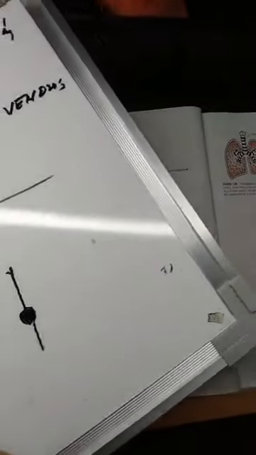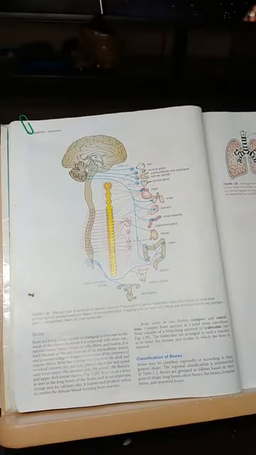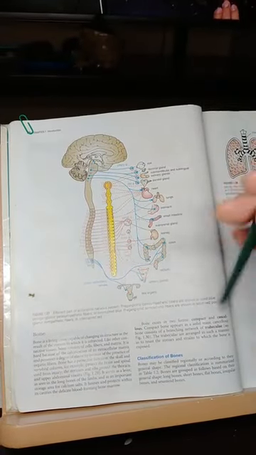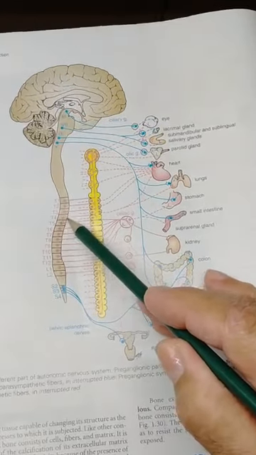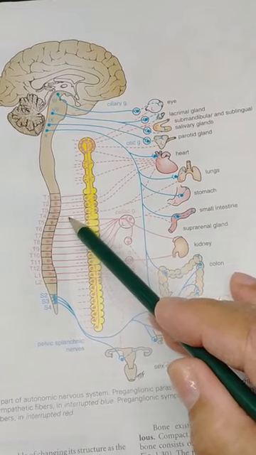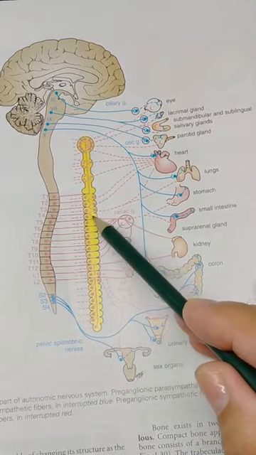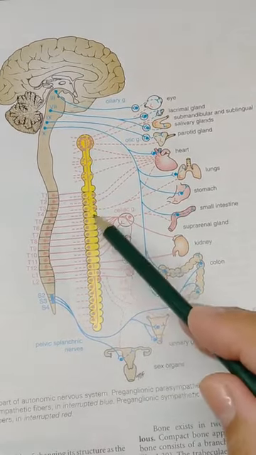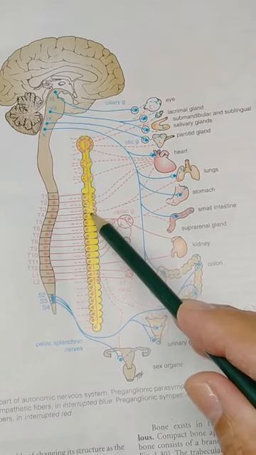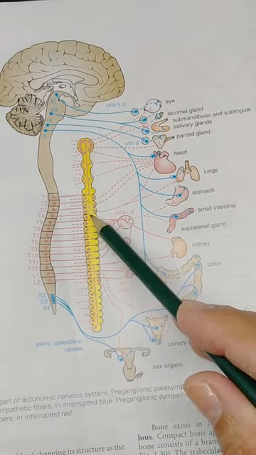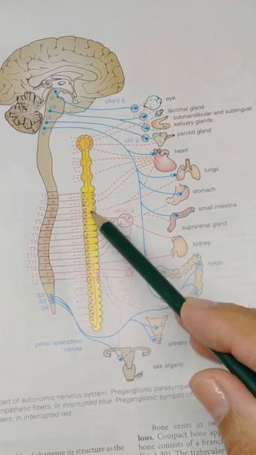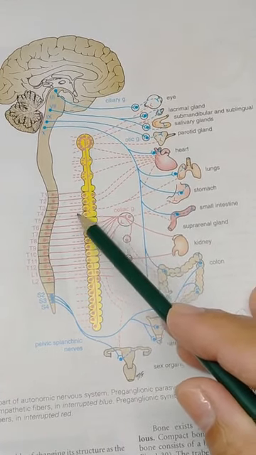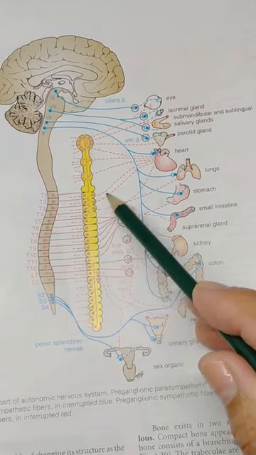So like this, for example, take note. There's a dot. That is the neuron. This is the preganglionic sympathetic fibers. There's a Y, meaning it makes synapse with the neurons here in the ganglion. And the postganglionic fibers are represented by these broken lines.